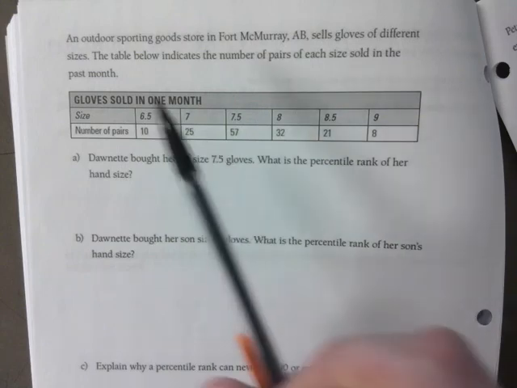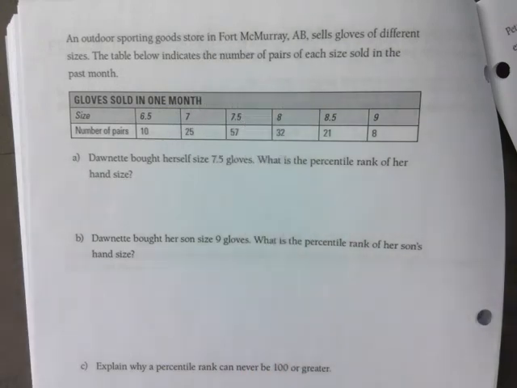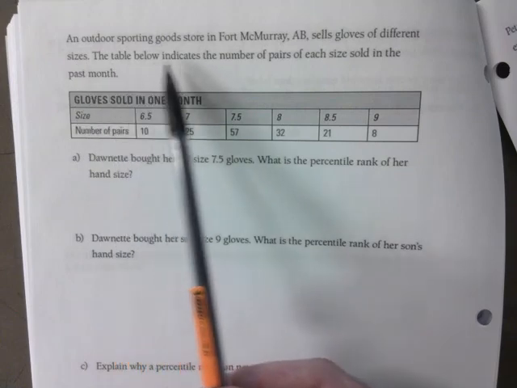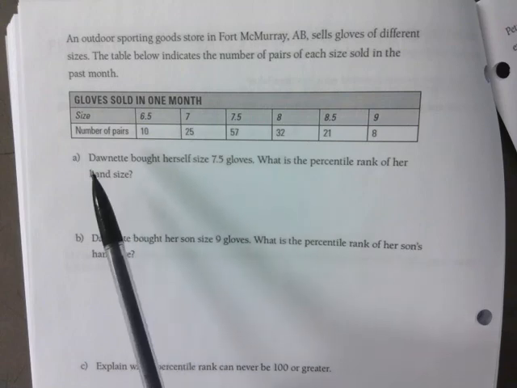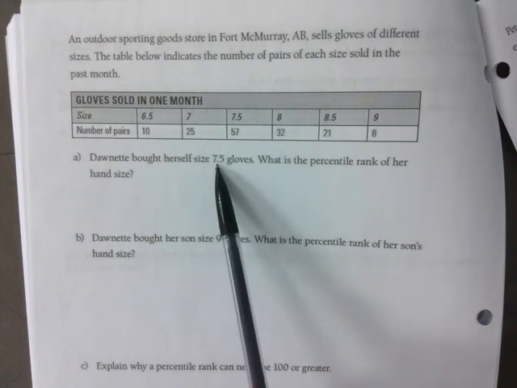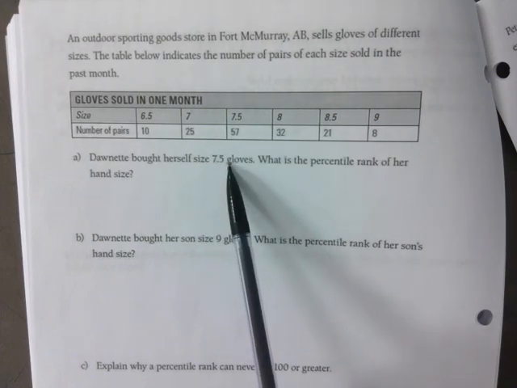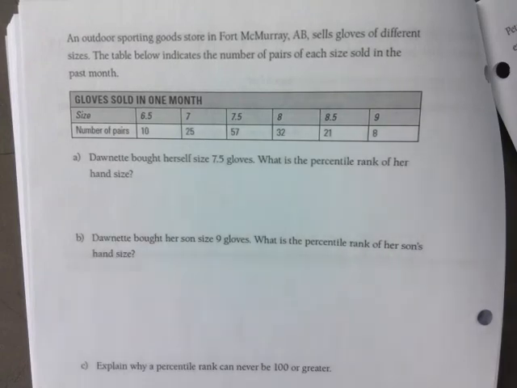An outdoor sporting goods store in Fort McMurray sells different sizes of gloves. The table indicates a number of pairs in each size. Donette bought herself 7.5 gloves, like size 7.5. What is the percentile rank of her hand size?